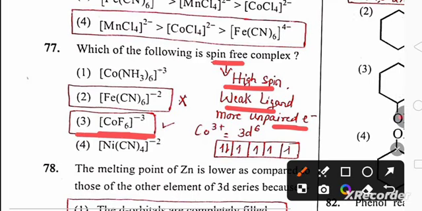If you see the electronic configuration, cobalt will be in +3 oxidation state. It will be having 4 unpaired electrons. That way it will be having spin. It is a spin-free complex.